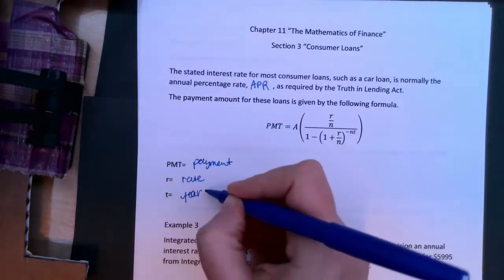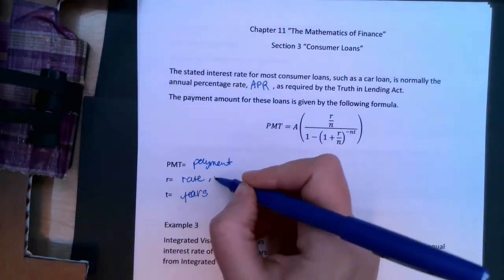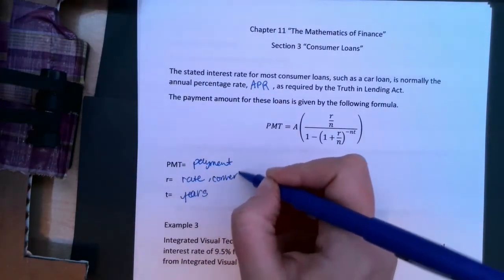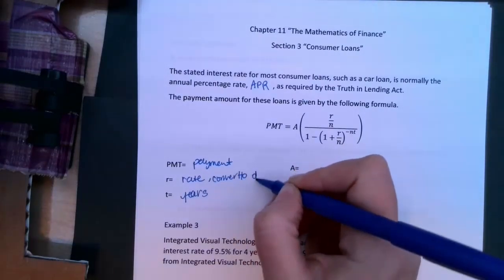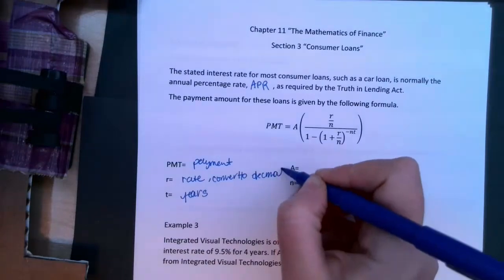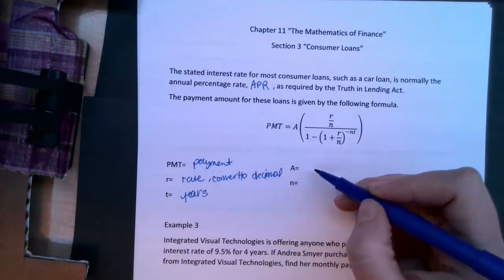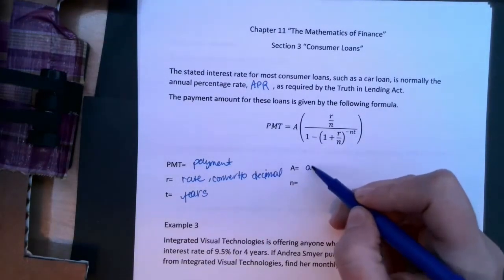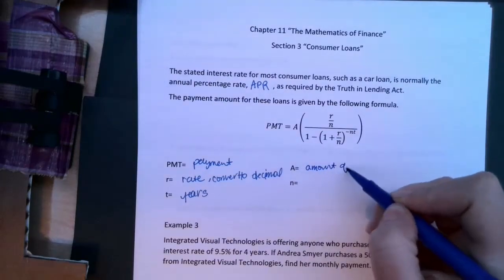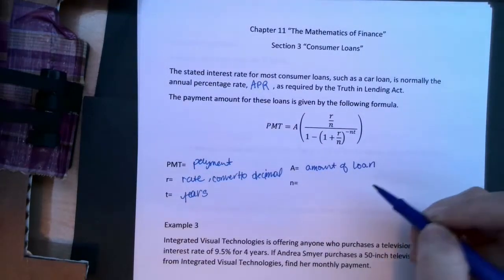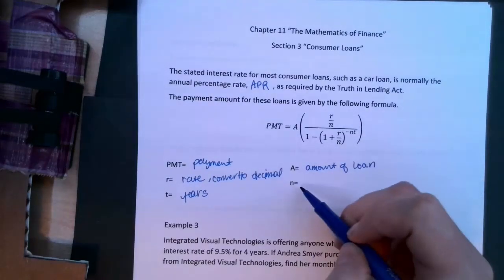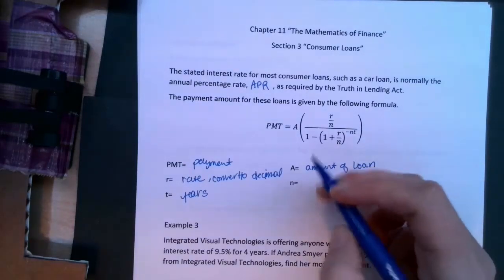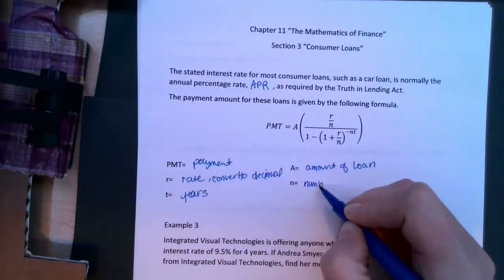The rate is a percent, and we need to convert it to a decimal. A is the amount of the loan. Before, we were taking the loan amount and finding the regular payment; now we're going the other way. And then n is the number of compoundings per year.